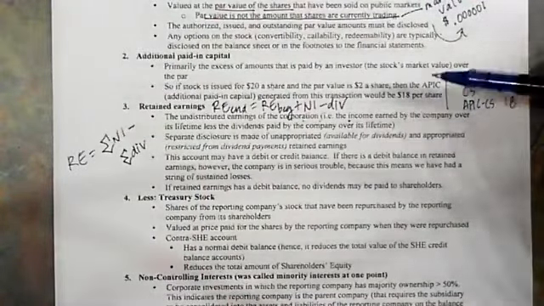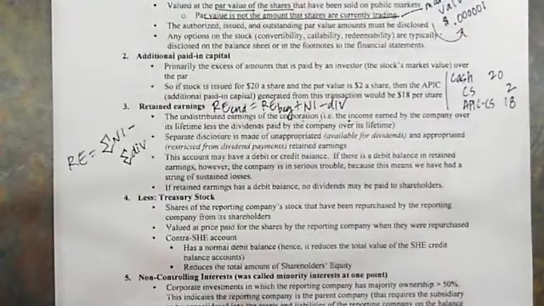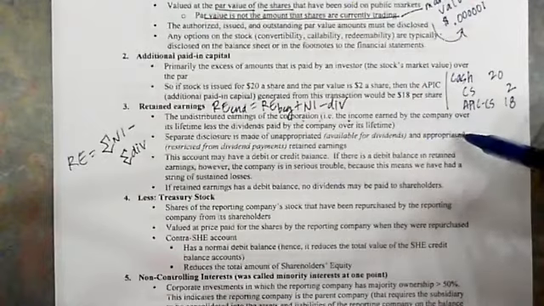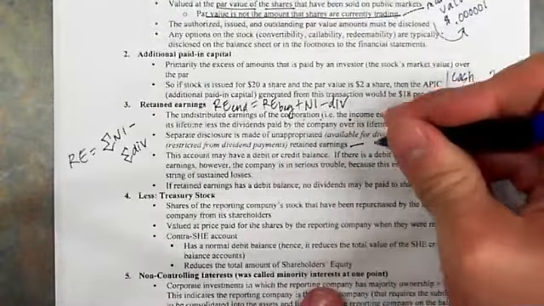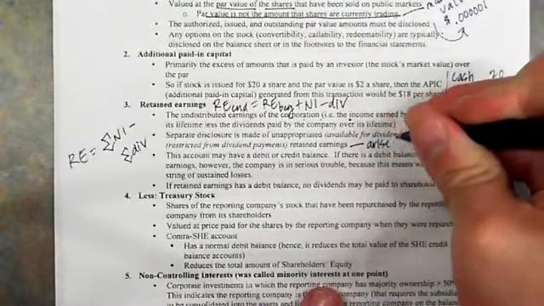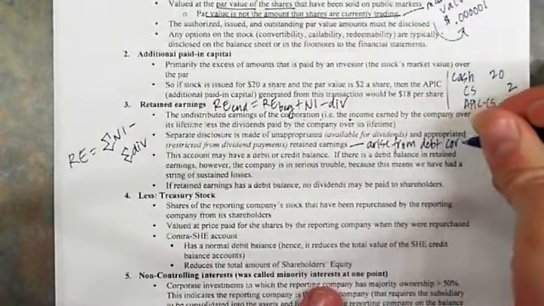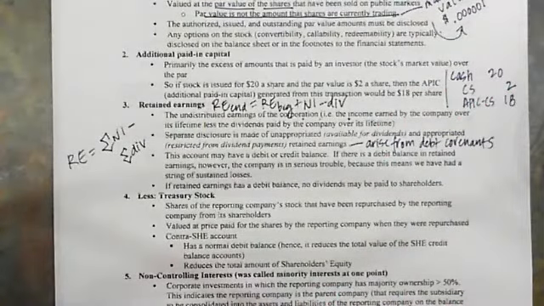Sometimes we'll see a disclosure of appropriated versus unappropriated retained earnings. Unappropriated retained earnings are available for dividend payments, and appropriated retained earnings are restricted from dividend payments. Typically, these appropriations arise from debt covenants. So some debt will carry with it restrictions on when you can pay dividends or how much of your retained earnings can be paid as dividends, so that lenders can ensure that they will be receiving their interest payments in cash.